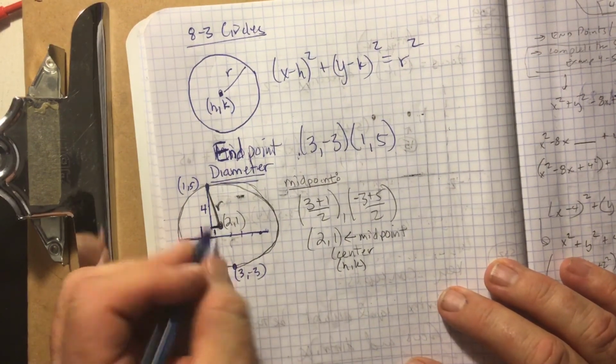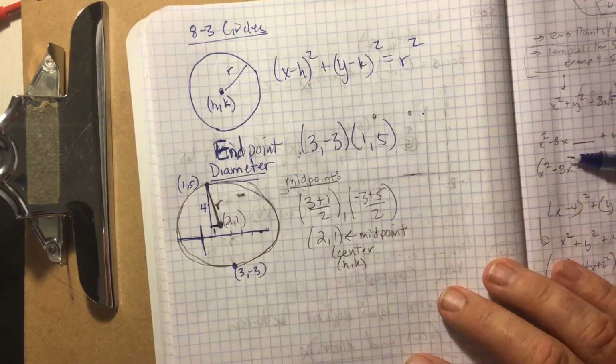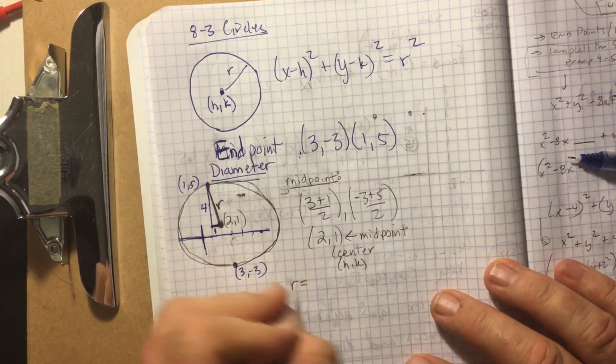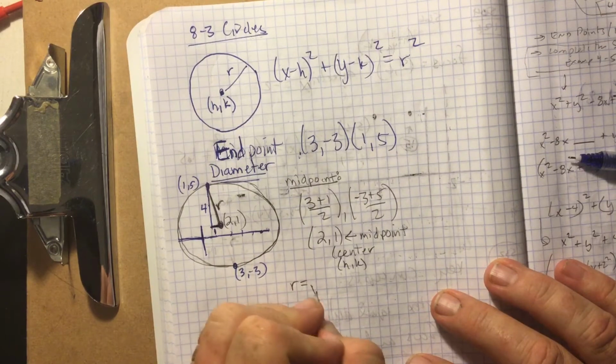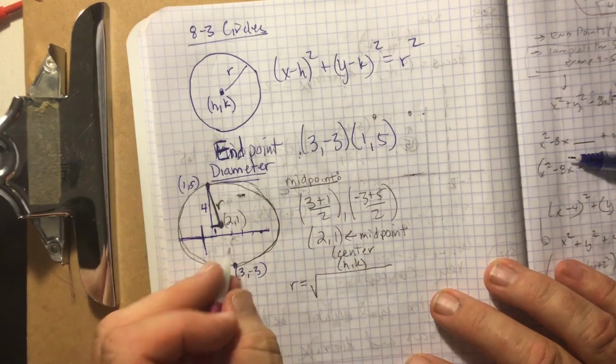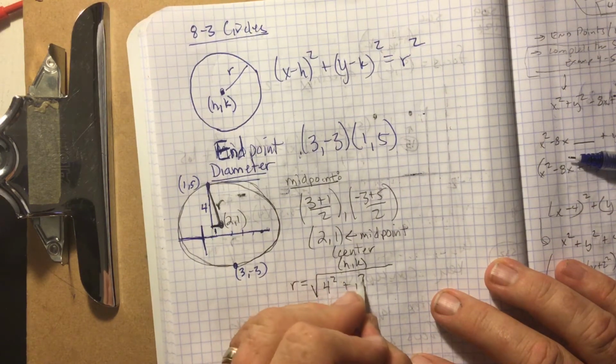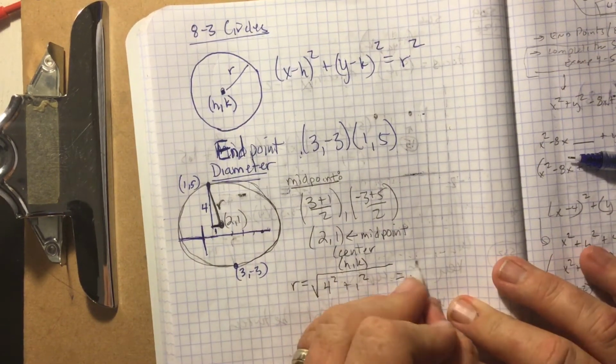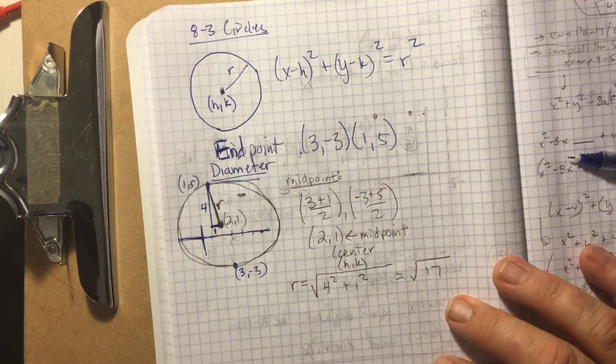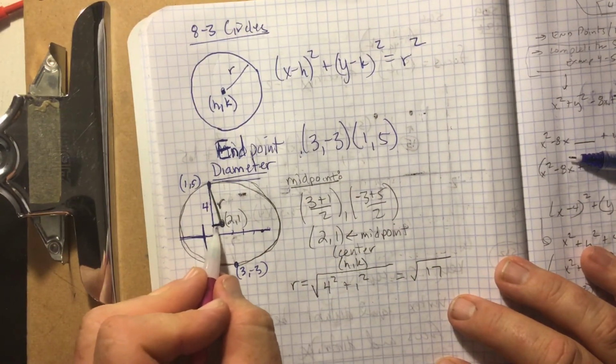So if we look at it that way, we can say that R is equal to the square root of 4 squared plus 1 squared, which is equal to the square root of 17. So I just got that by drawing the triangle.